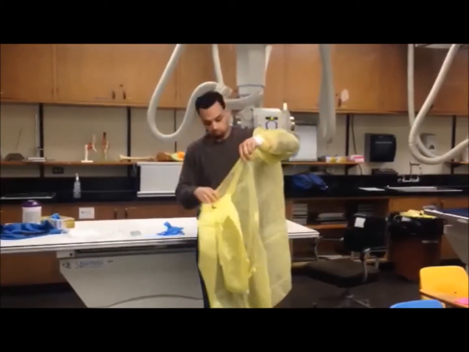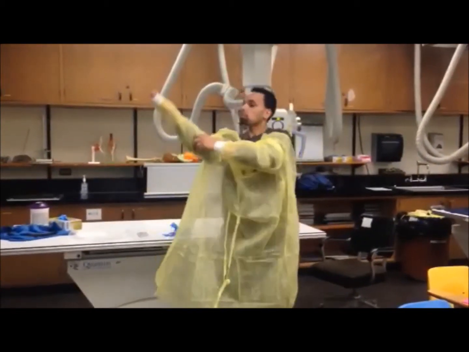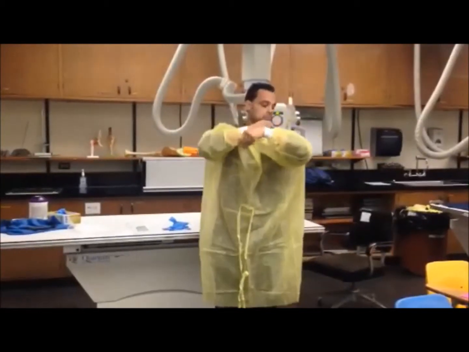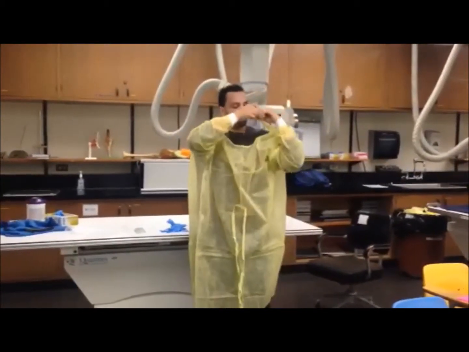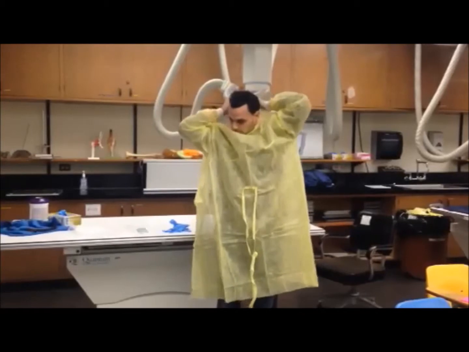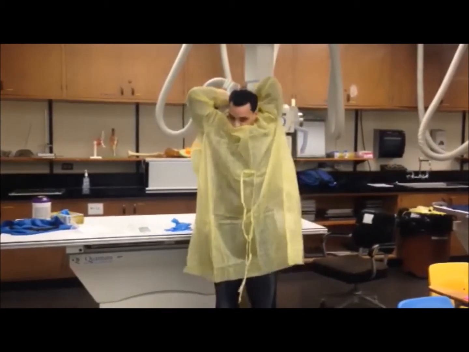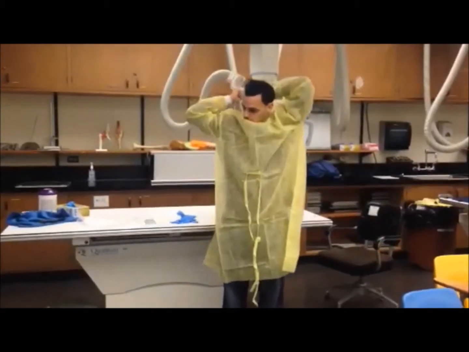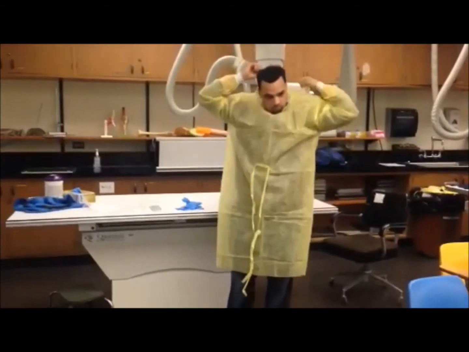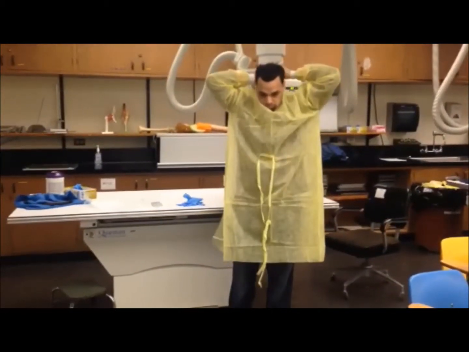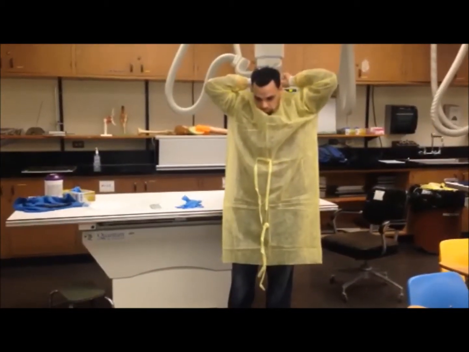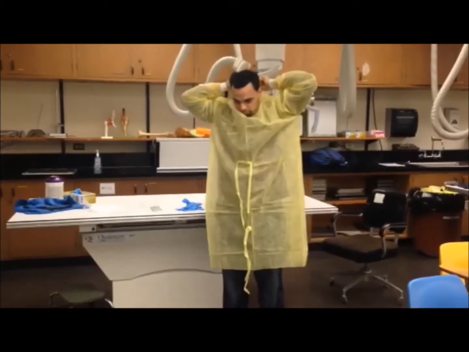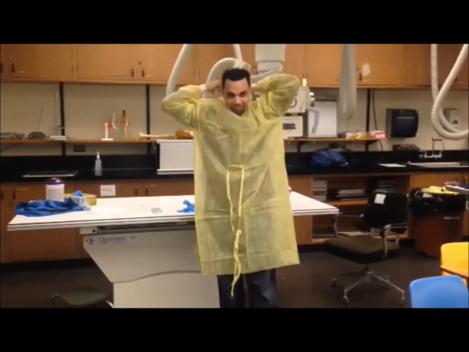Okay, so I'm going to start with tying the top straps first, and then I'm going to tie it around the waist. Now you're going to see me struggle here for a bit. Some techs actually tie the top straps first, and then slip their head in between. Makes it much easier and faster. So as you can see, that probably would have been a better way for me.